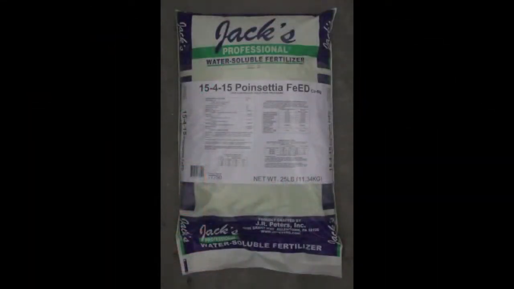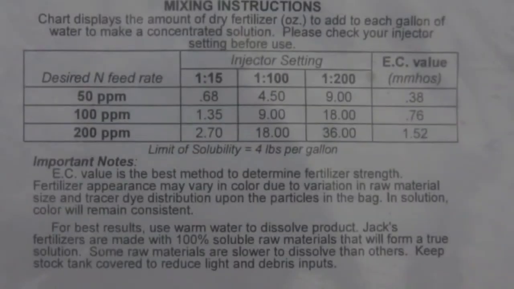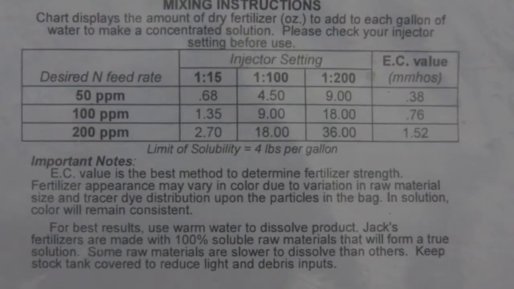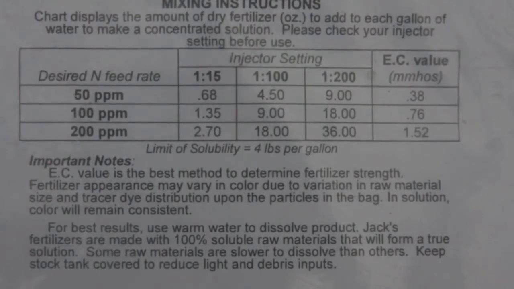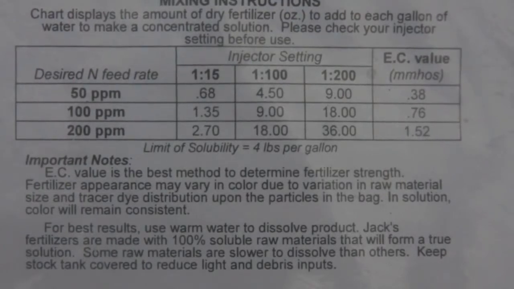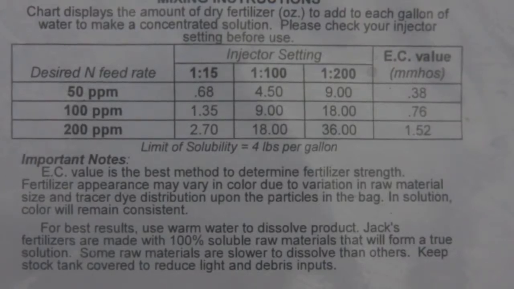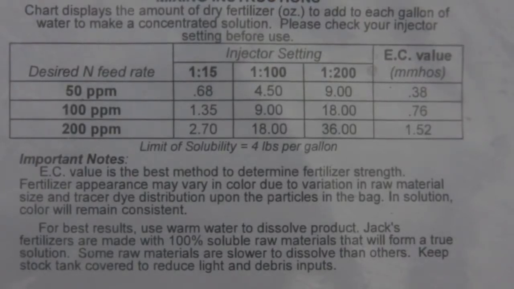We now need to refer to the label of the fertilizer we are using. In this case, it is a 15-4-15. When we take a closer look at the label, we see a table that gives directions for mixing, but also the EC values for different concentrations of fertilizer. We have mixed our fertilizer and set our injector to give us 200 parts per million nitrogen. So if we look at the last row on the table labeled 200 parts per million and follow it over to the EC value column, we see that we should get a value of 1.52 millimhos, or millisiemens per centimeter.